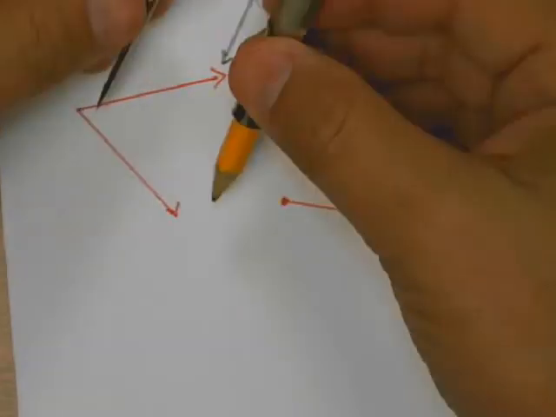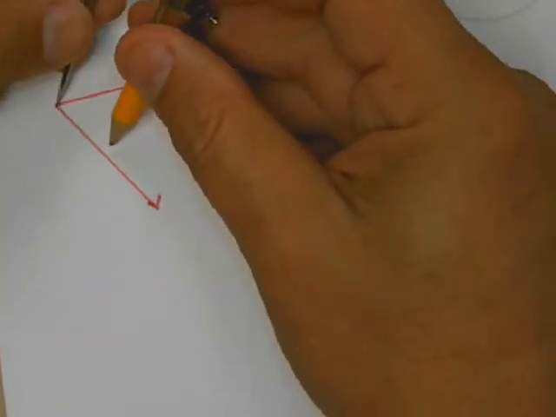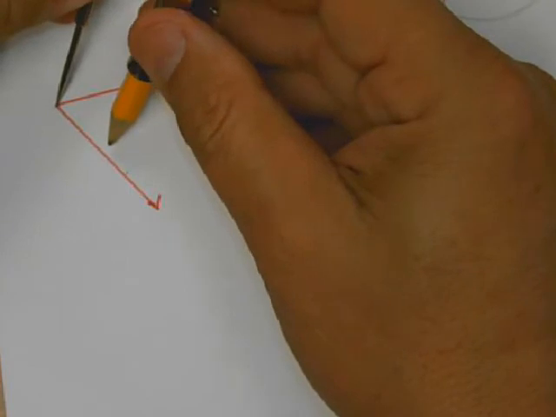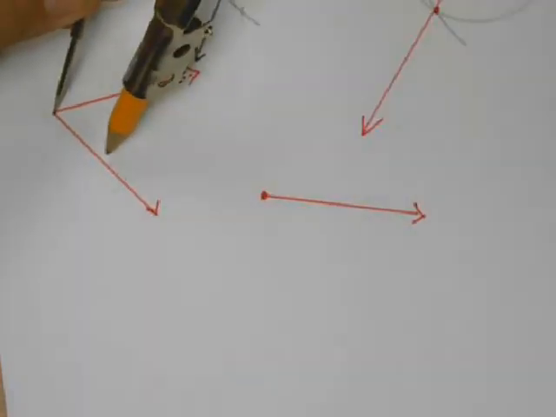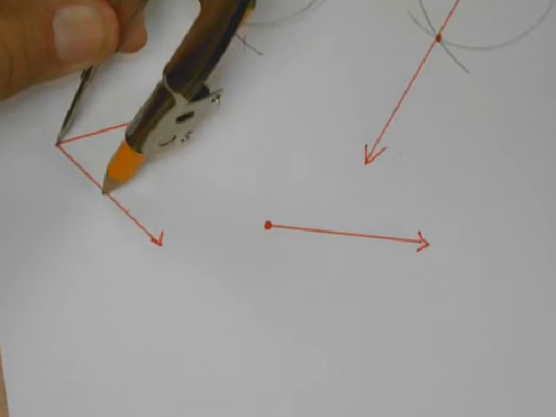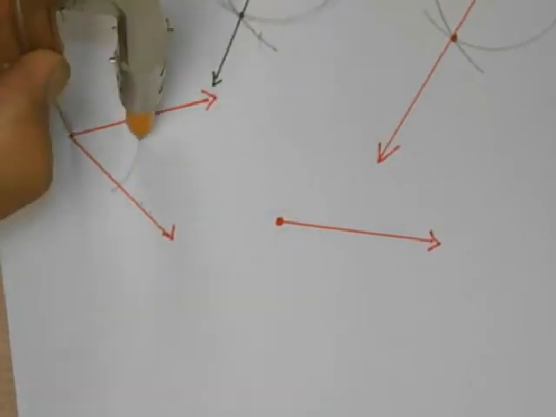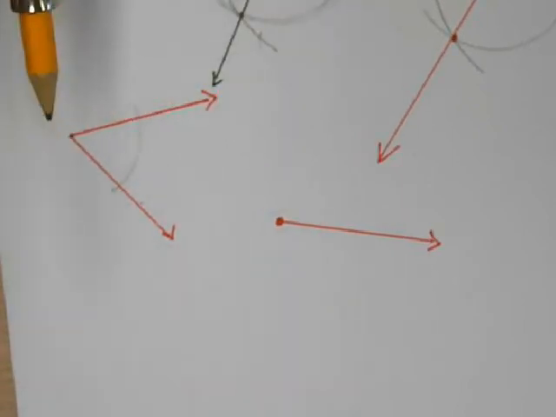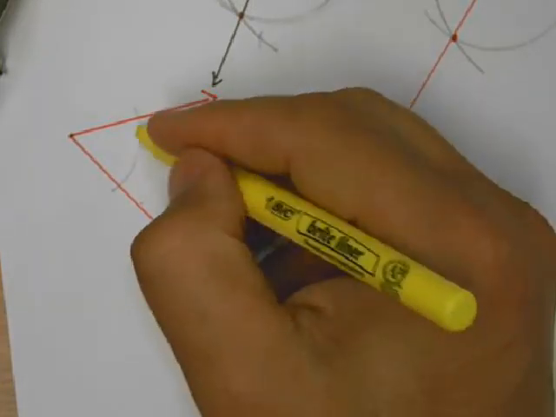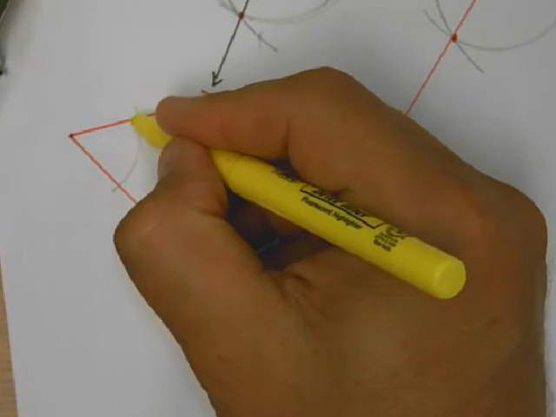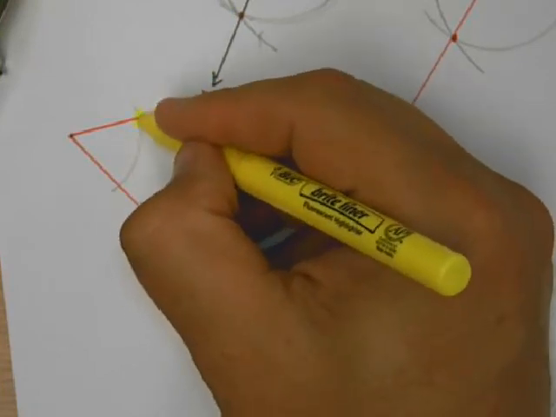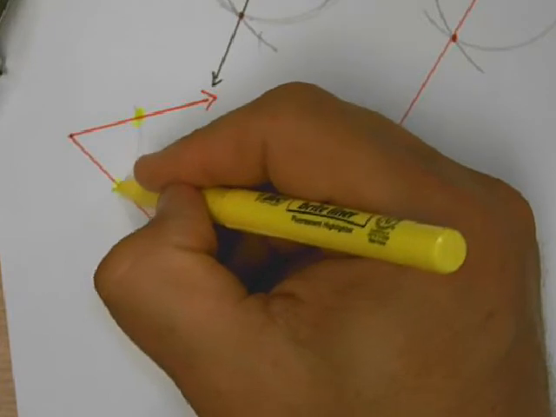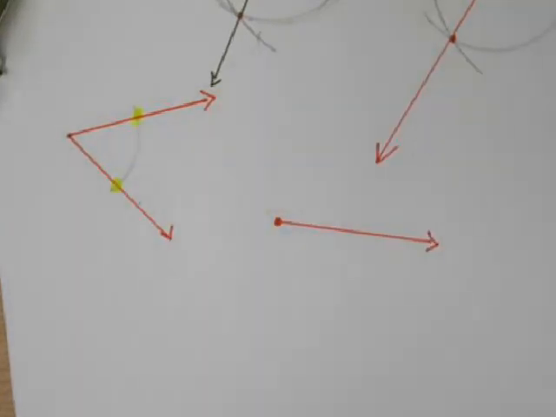All right, so I'm going to go to my original and get my hands out of the way in just a second. And I'm going to draw an arc from ray to ray. There it is. I drew an arc from ray to ray. I'm going to use a highlighter so you guys can see it even better. So I have a point of intersection here and a point of intersection here. Does everyone see those points of intersection?